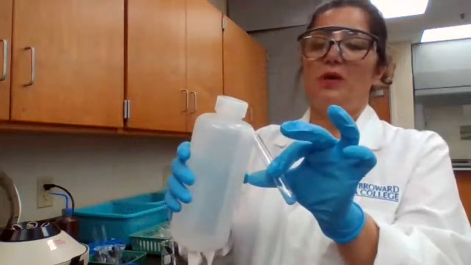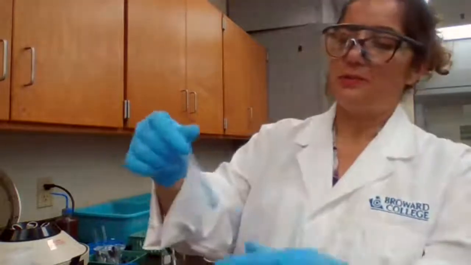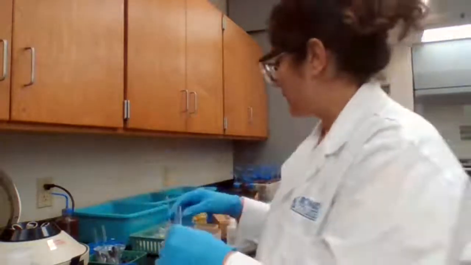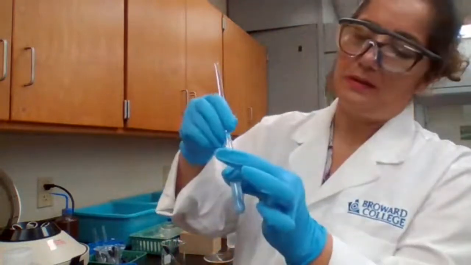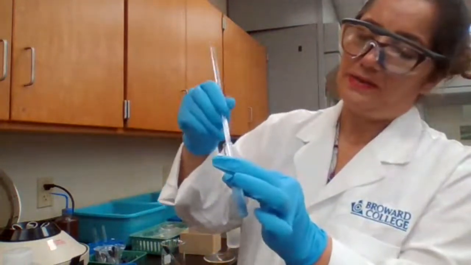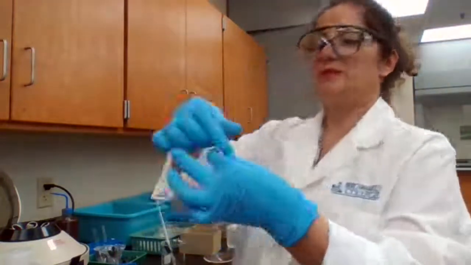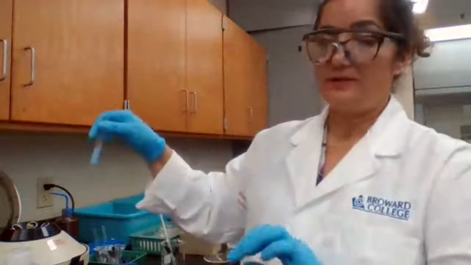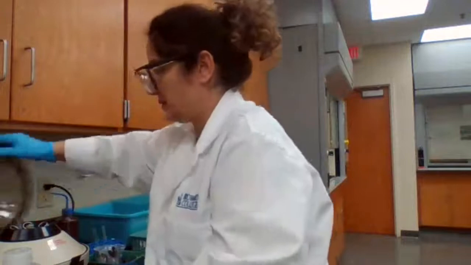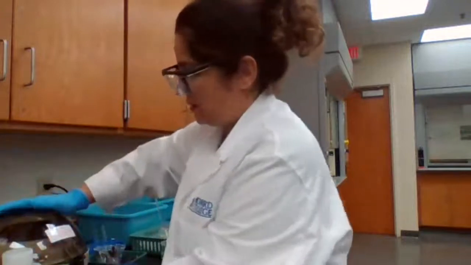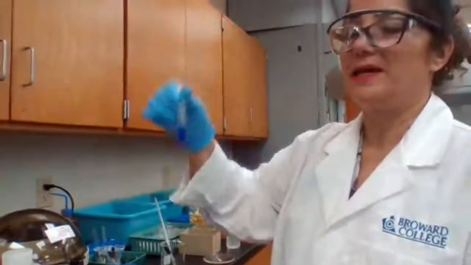Next step, I need to wash the precipitate. So I'm adding some water to wash the precipitate because we don't want any copper to be present. Wash the precipitate, we mix it well, and we separate the liquid. Washing means you mix with water, you centrifuge and separate. Just discard the washing solution. But the first solution you're keeping for the next step.